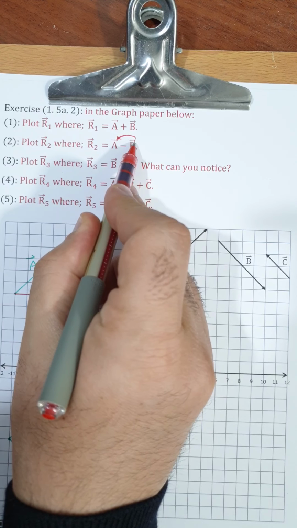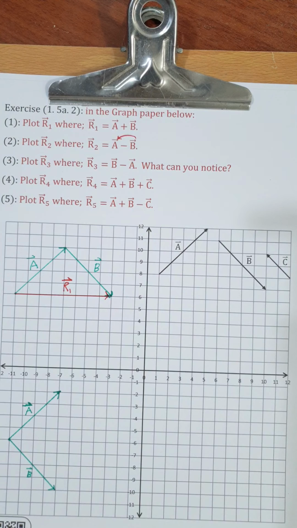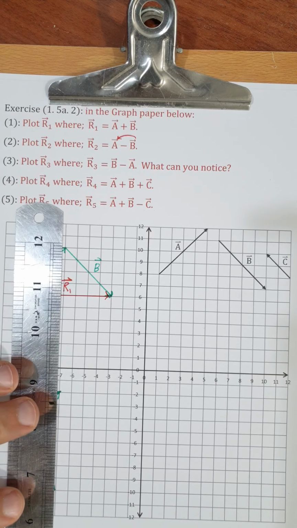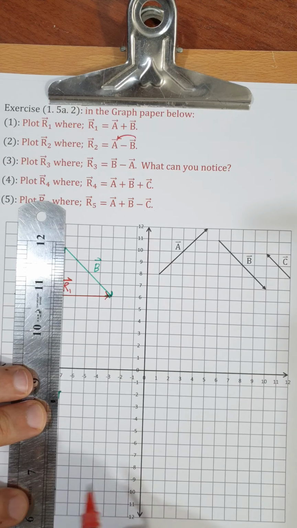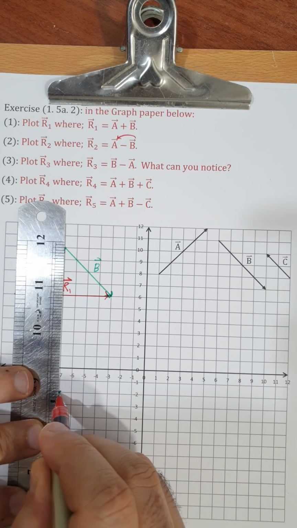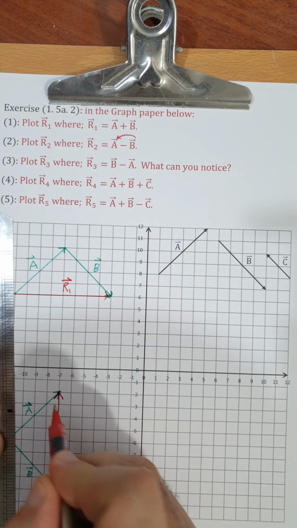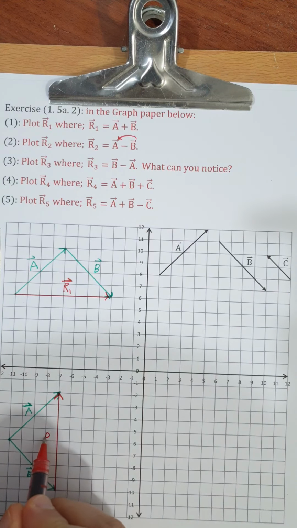From the head of the subtracted one to the head of the first one. So it is drawn from the head of B to the head of A. This is R2.